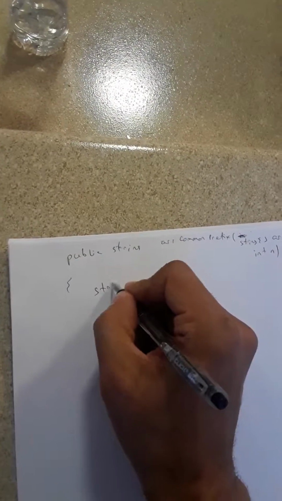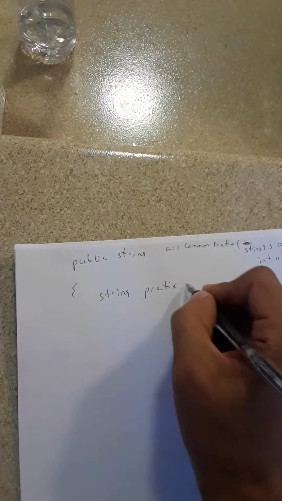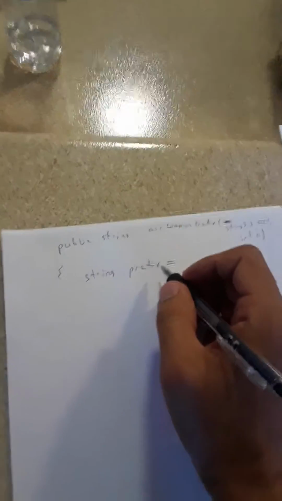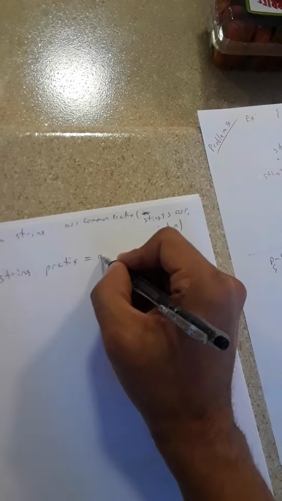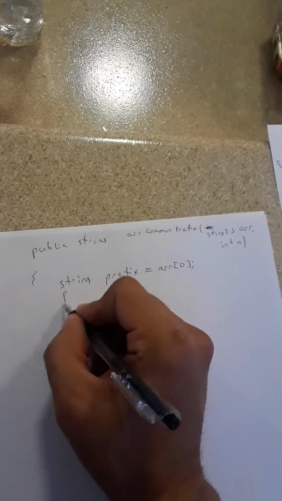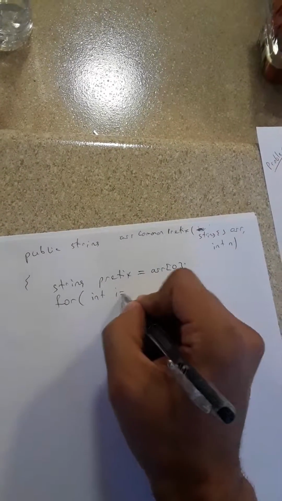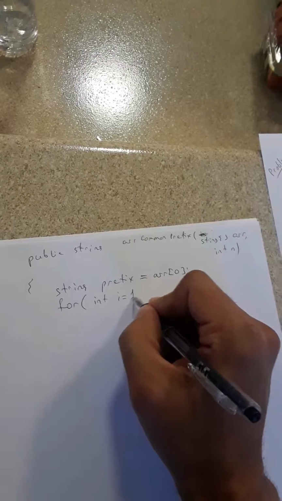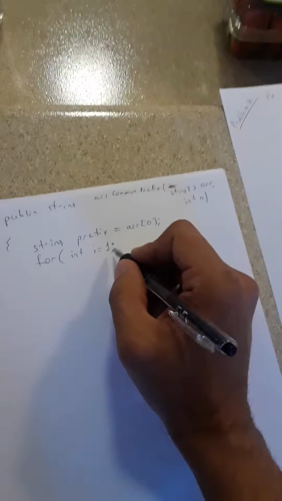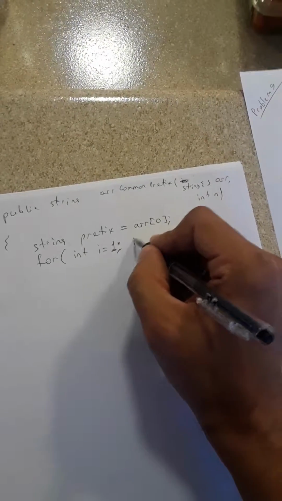I will declare a string, I will call it prefix, and the string prefix variable will be equal to the first string of the array. After that, I will run a for loop to go through all strings in the array starting from the second string. The index value will be 1.